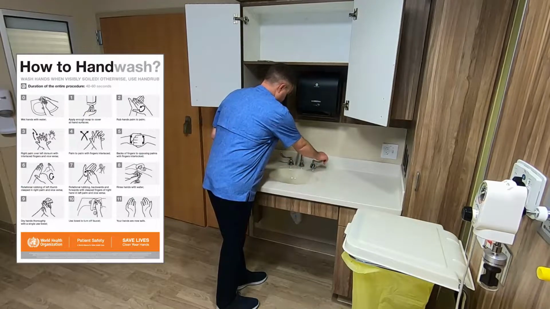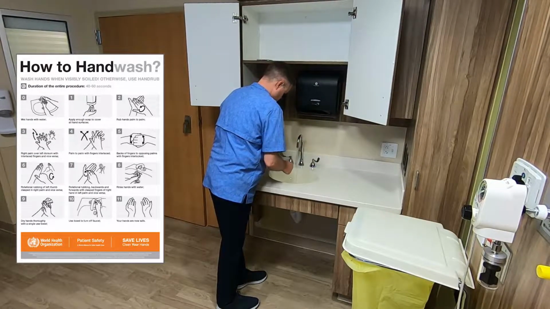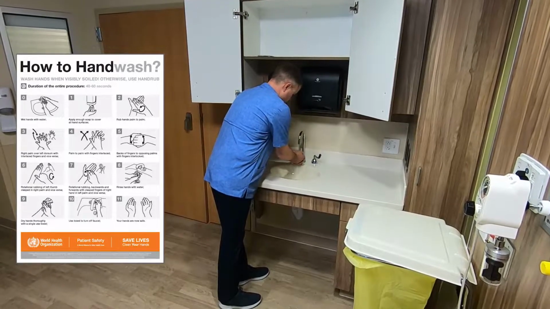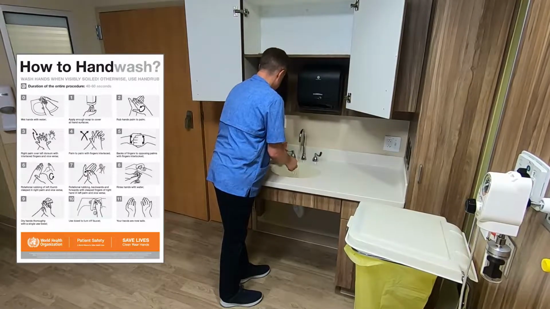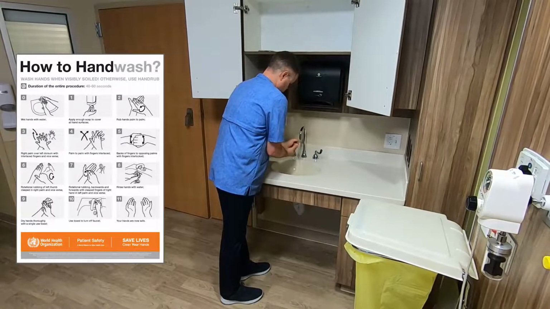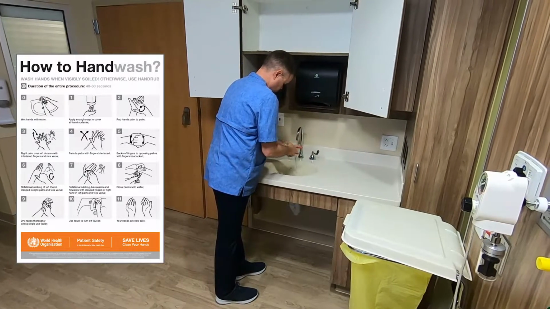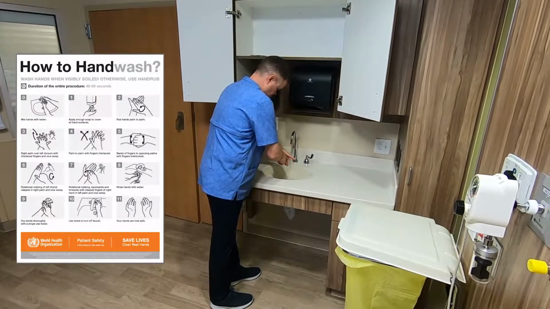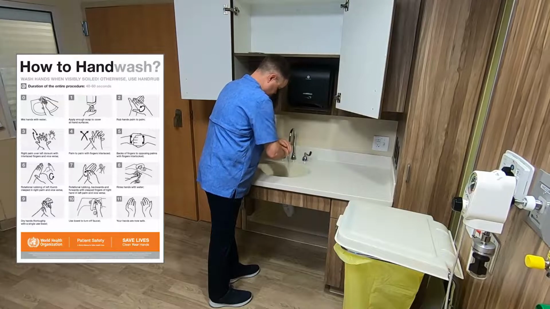Number 5, wash your hands or use an alcohol-based hand sanitizer immediately after removing all personal protective equipment. Wet your hands with clean running water, then remove your hands from the water stream and apply soap. Lather your hands by rubbing them together with soap. Be sure to scrub the backs of your hands, between your fingers and underneath your fingernails.